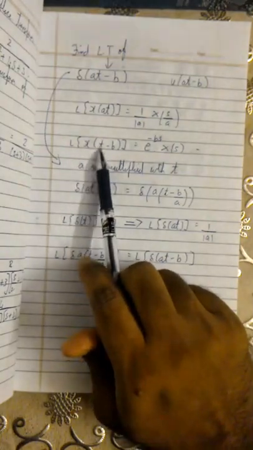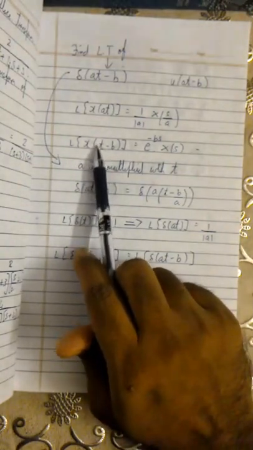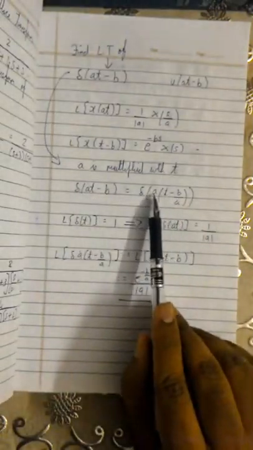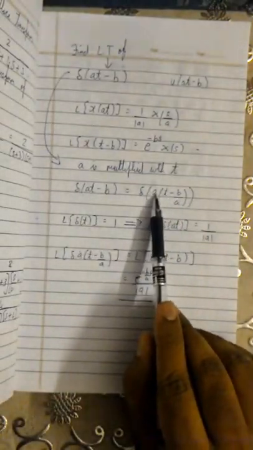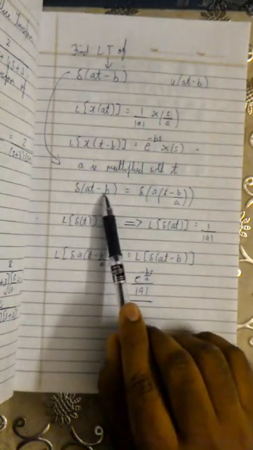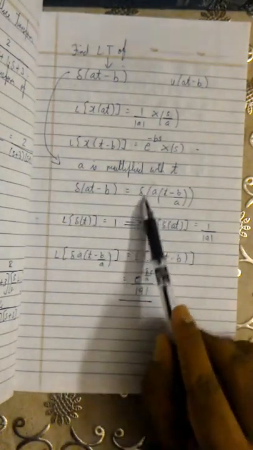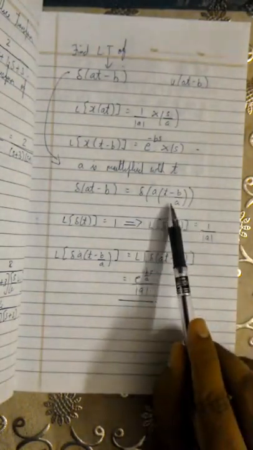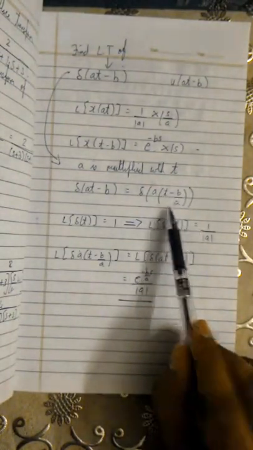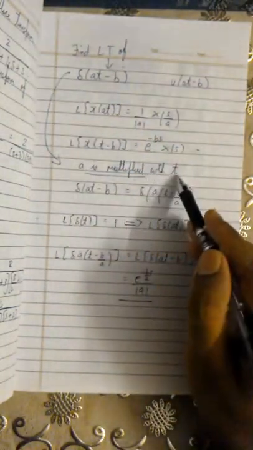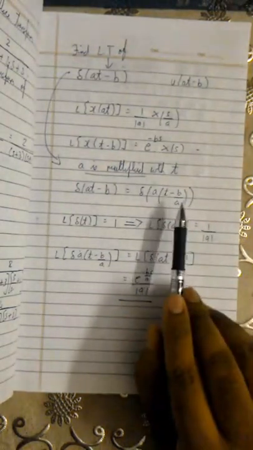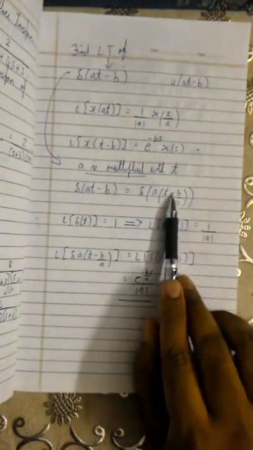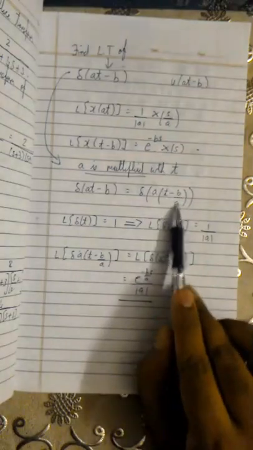So to make this t alone, or to make the factor over here 1, I take a common out. So delta of at minus b is equal to delta of a into t minus b by a, right? So it will become in this format. Here I found out that a is being multiplied with t, whereas my shifting time unit is actually minus b by a seconds.